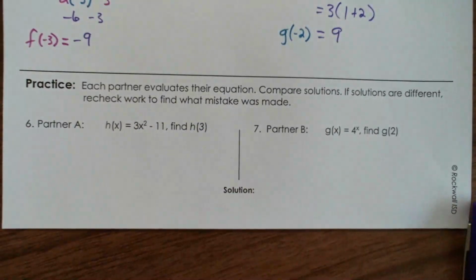Down here, we have h of x equals 3x squared minus 11. Find h of 3. And then we also have g of x equals 4 to the power of x. Find g of 2.